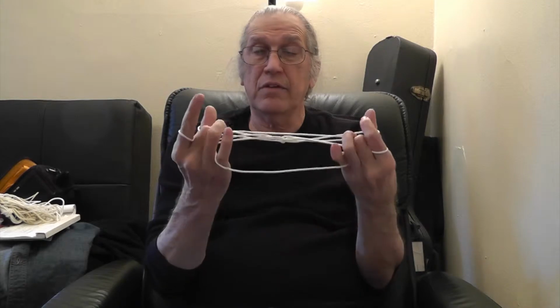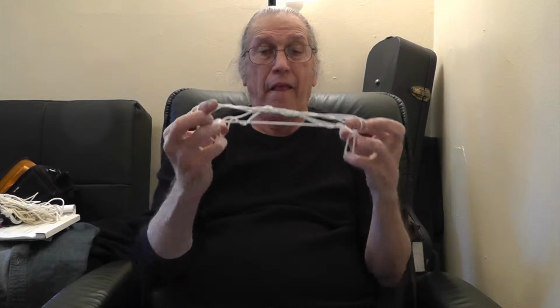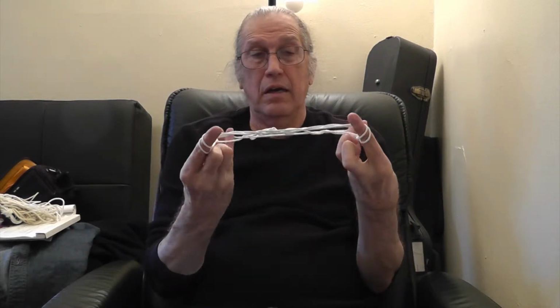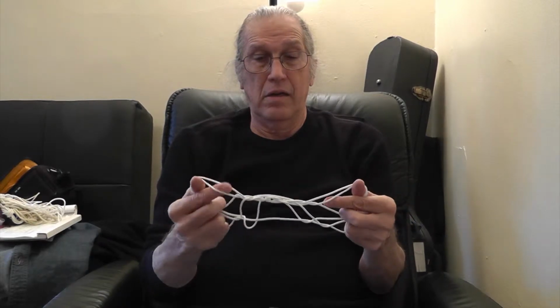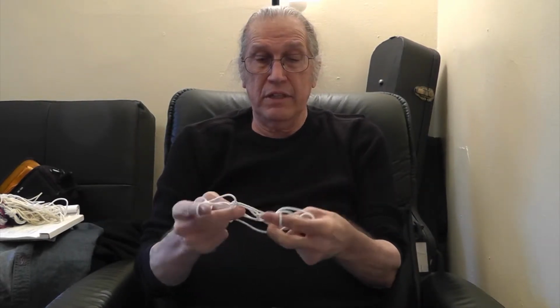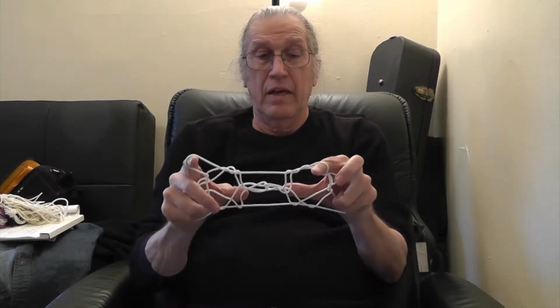And if I now do the Inuit net, I get something of a tangle in the center, but it's sort of pleasing.